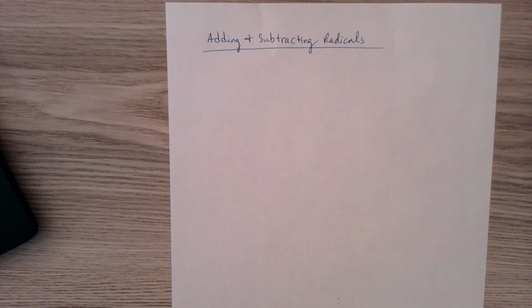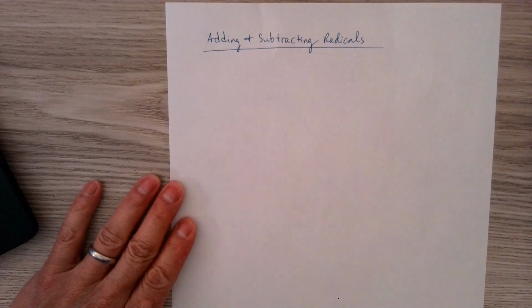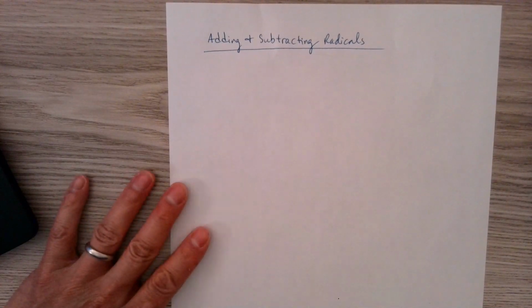Okay, we're going to add and subtract radicals now. The main concept of adding and subtracting radicals is quite simple. So the first two or three examples are going to be, I think, pretty easy to understand. But then when you start applying this on a different level, it can get a little complex. But the first two or three examples are going to be easy. So when you're adding and subtracting radicals, just remember one thing.